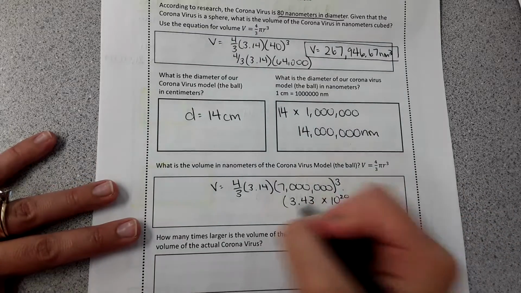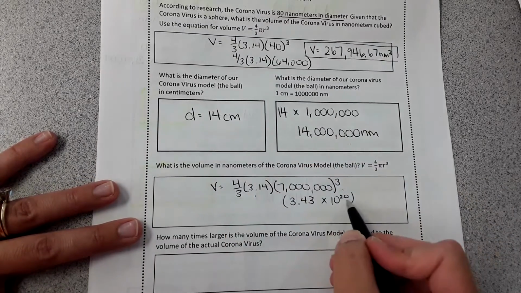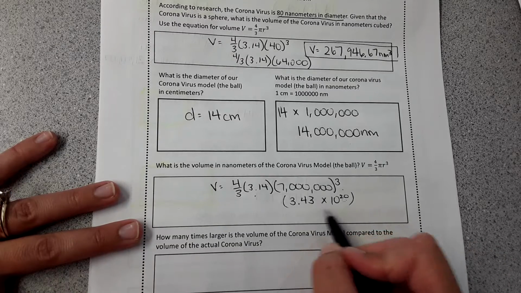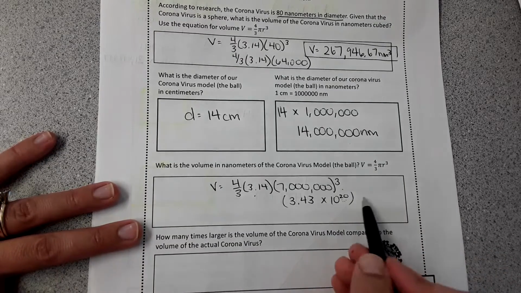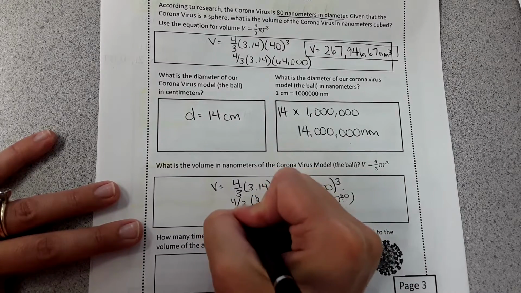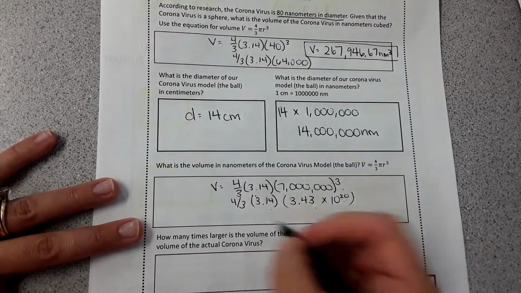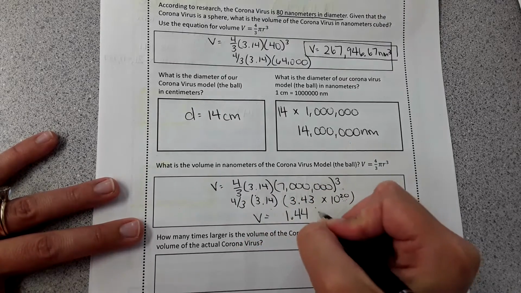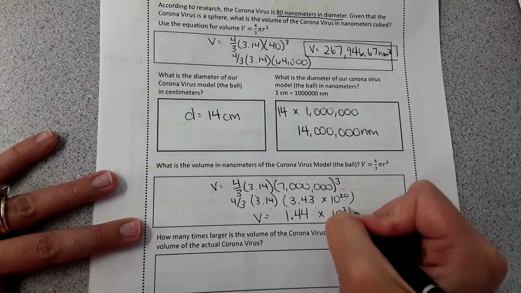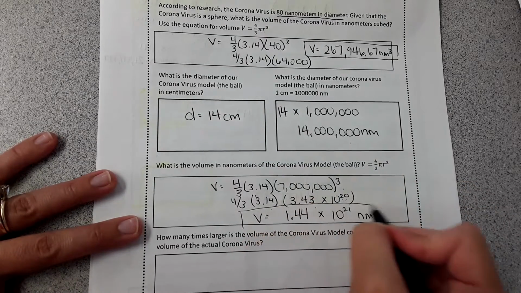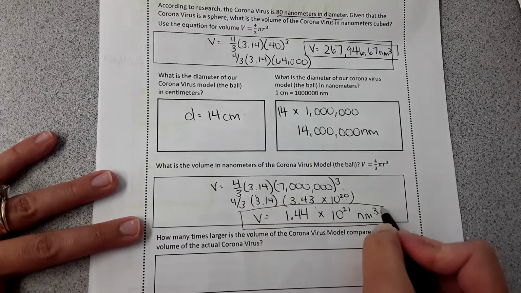And we're going to keep it in that format, actually. That's called scientific notation. What that means is you could move the decimal place over 20 times to get the actual number there. When you multiply these three numbers, you will get a volume of 1.44 times 10 to the 21st power nanometers cubed. That's the volume of our model, the ball.